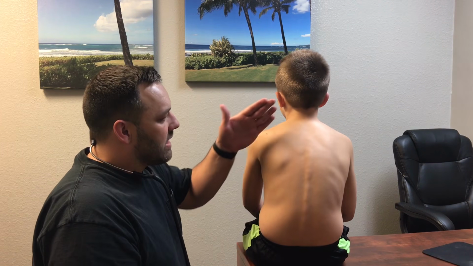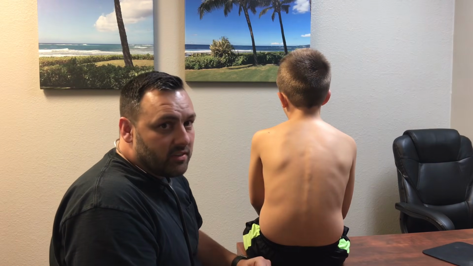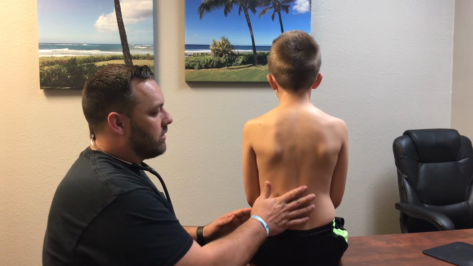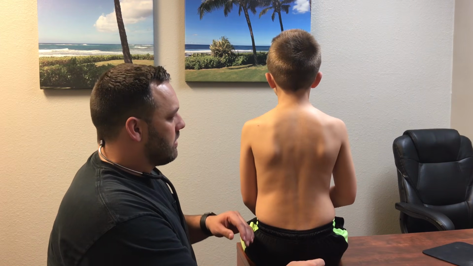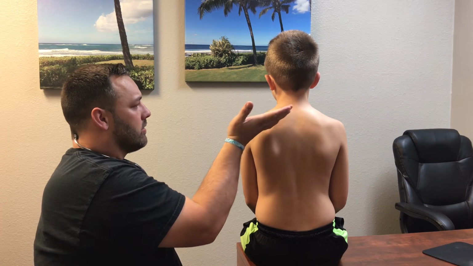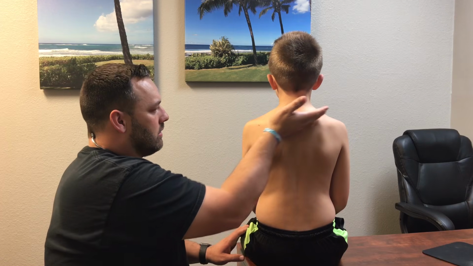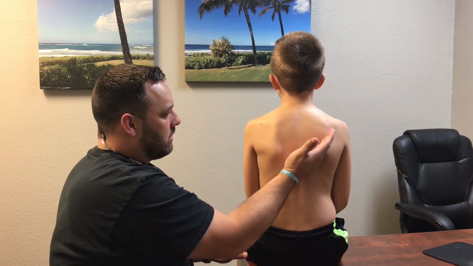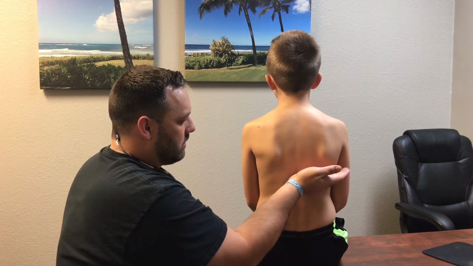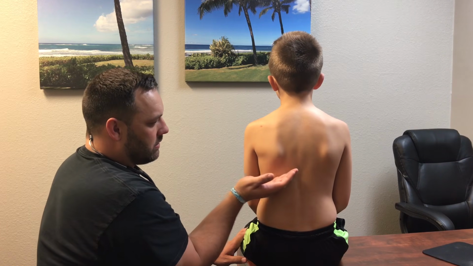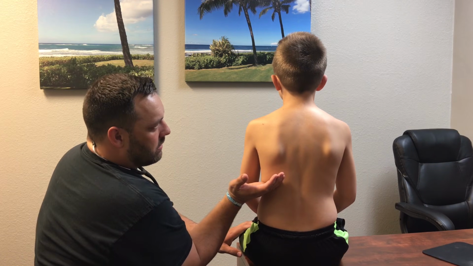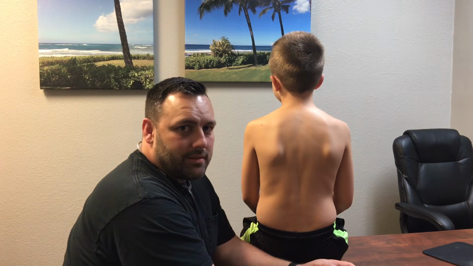So last thing I'm going to do is place my hands and feel the vibrations of these two things as well. You do these anteriorly and posteriorly the same way. Go ahead and say 99 when I place my hand to your back. 99. 99. 99. Okay, so exact same result.